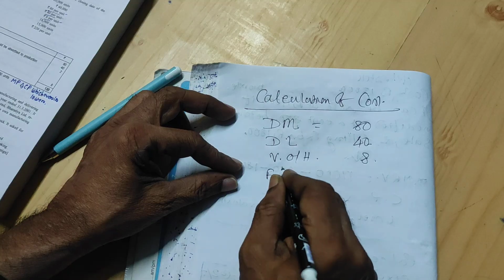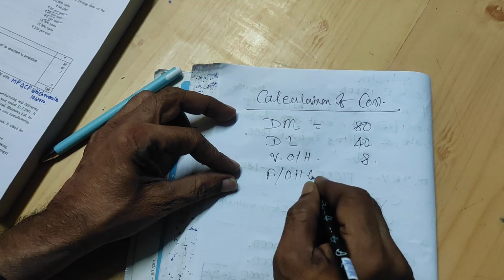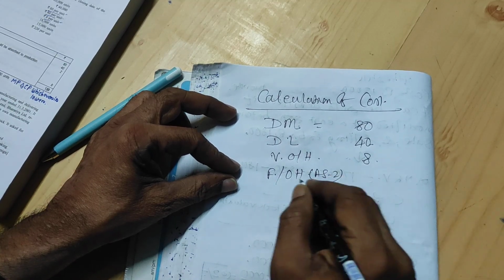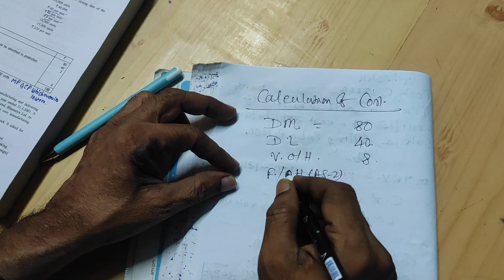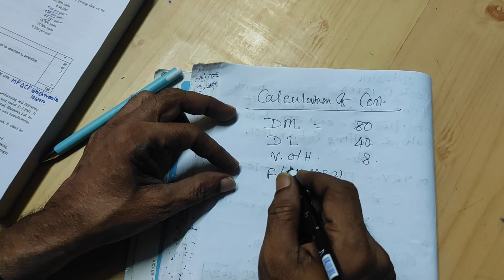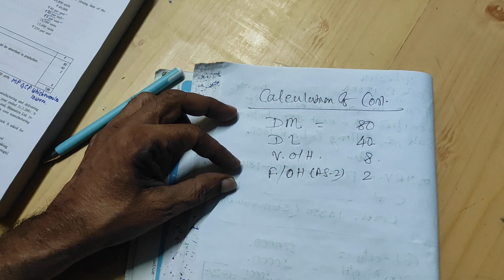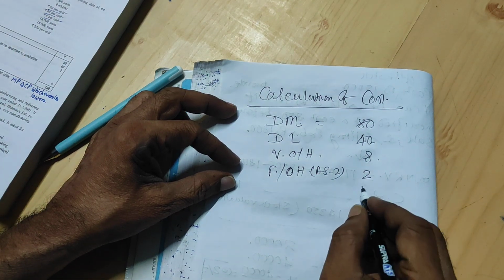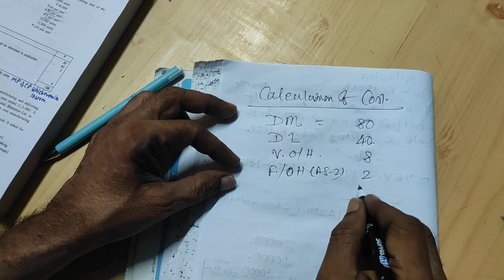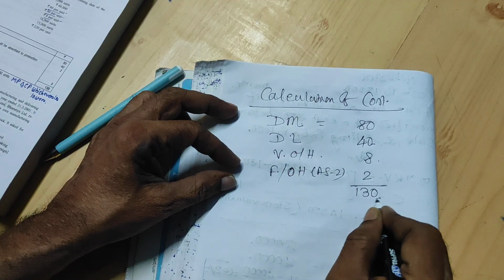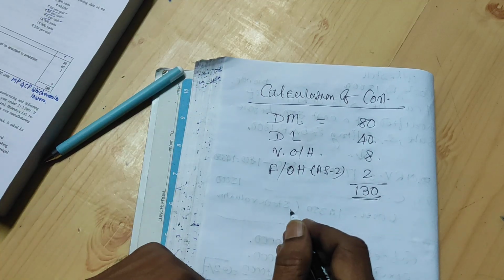And your fixed overhead has been calculated as per accounting standard AS 2. It is to be calculated on the basis of the capacity level. Okay, production capacity level. It is 2 rupees. Then your total cost comes to rupees 130. Fine. So this is my cost price.